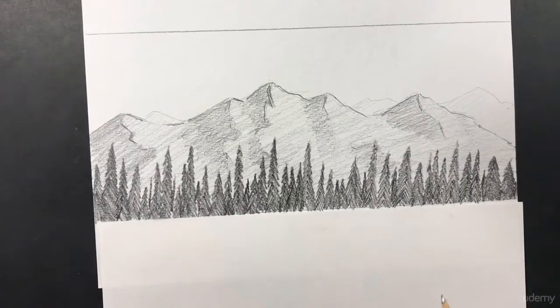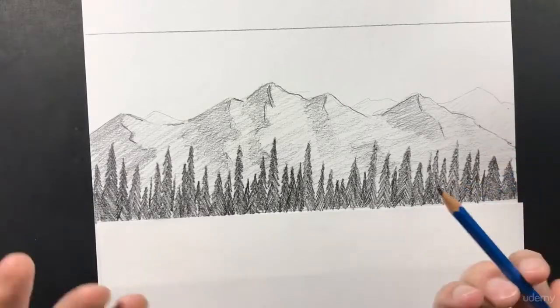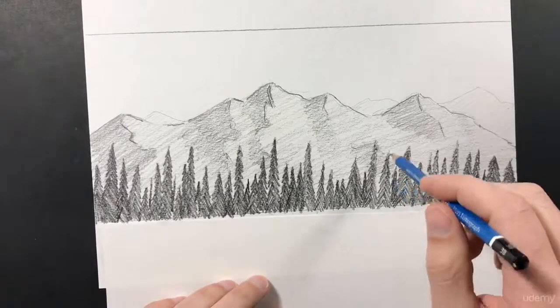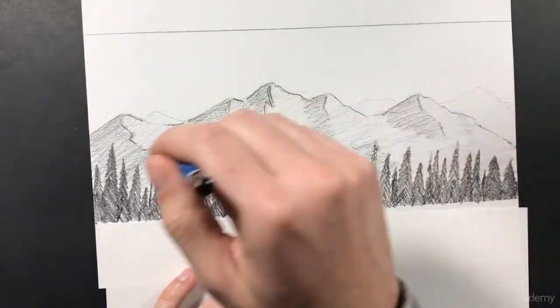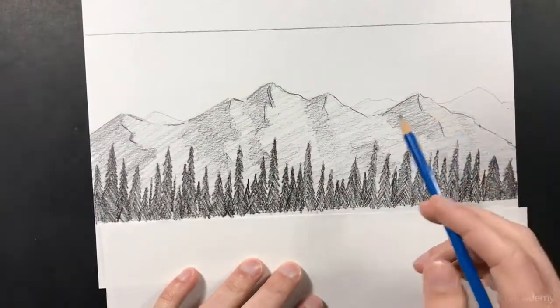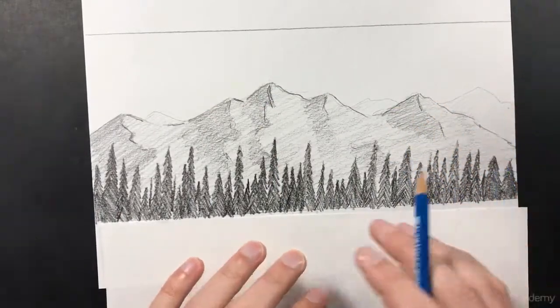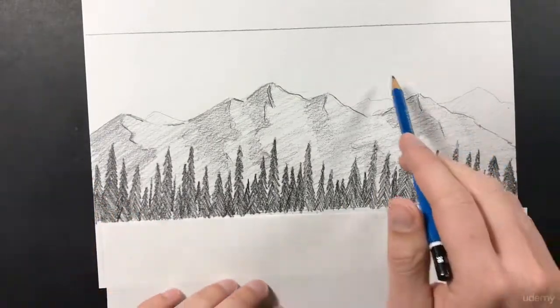So first off, let's talk about how we used the values in our drawing. We started with our trees, which are the closest things. And the closer things are, the darker we want the value to be. So the trees are the darkest part because they're the closest. Then the next darkest part is this first mountain range. It has the most value compared to this background mountain. And this background mountain has almost no value at all. And then the thing that has the least value is the sky.